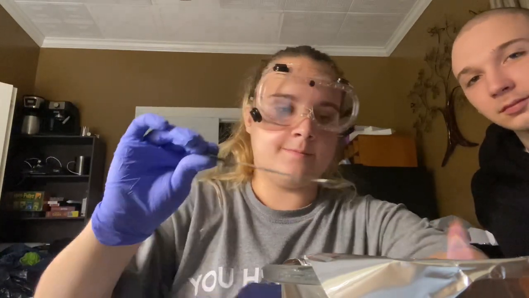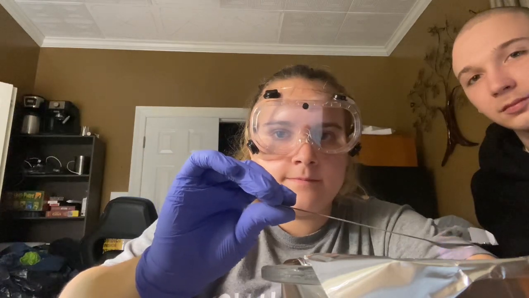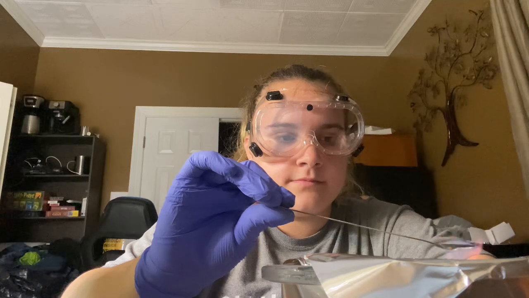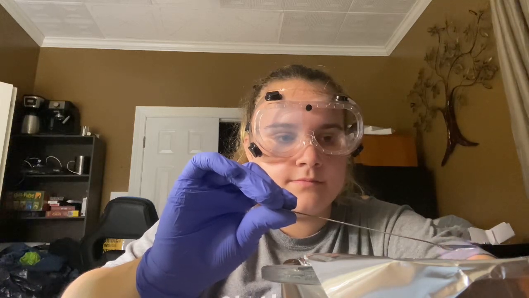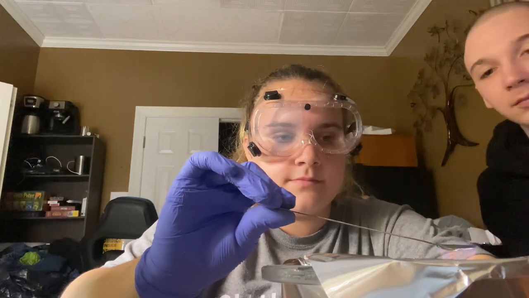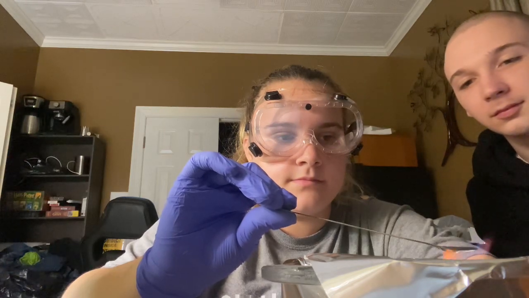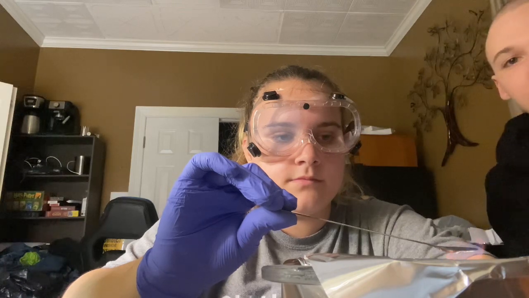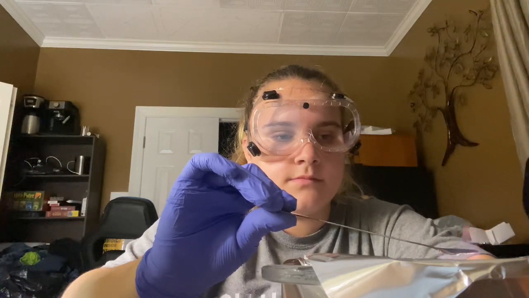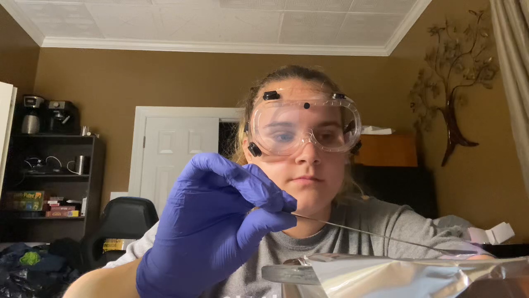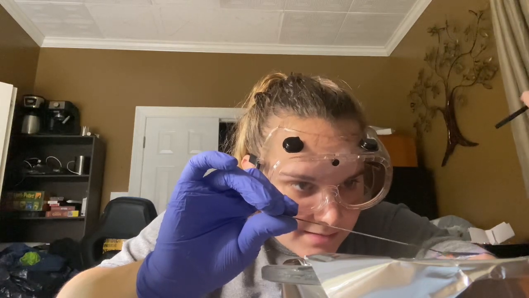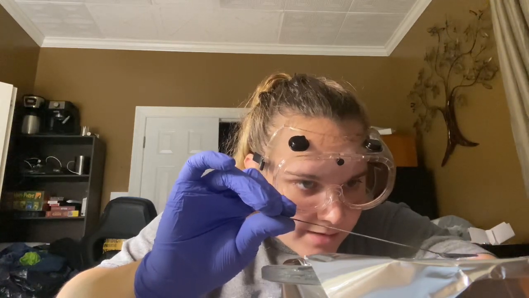So here we go. Turns black. It has blackened. I don't see no color change.